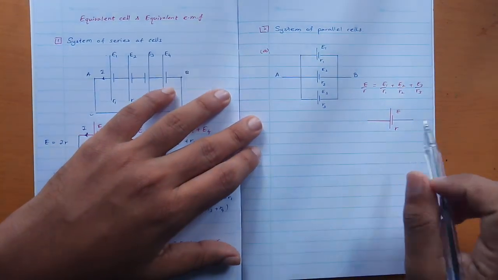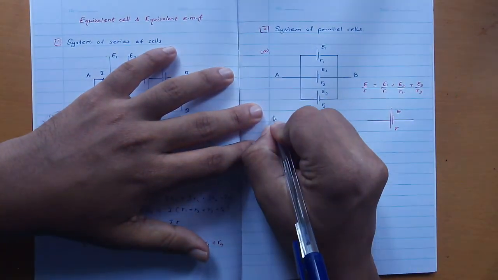Okay, so now let's try to prove this. So write proof.